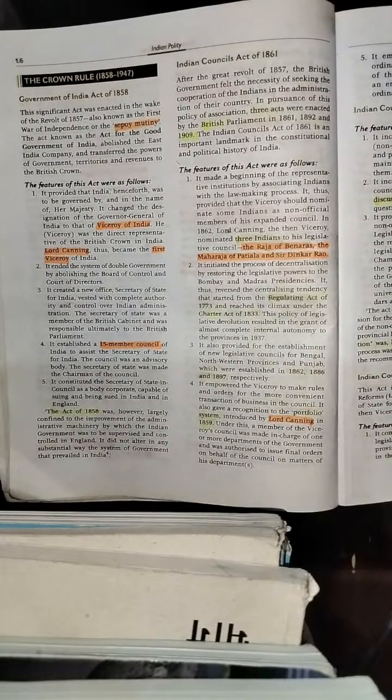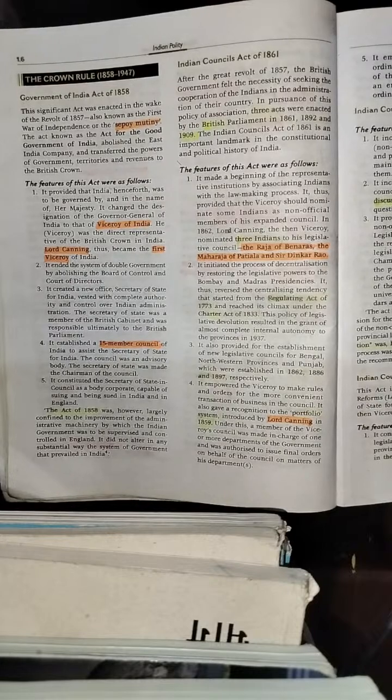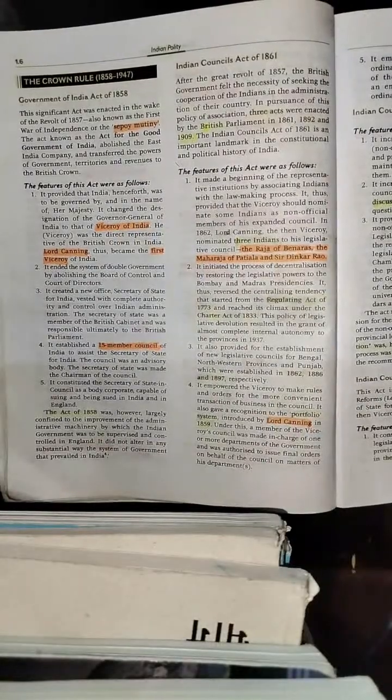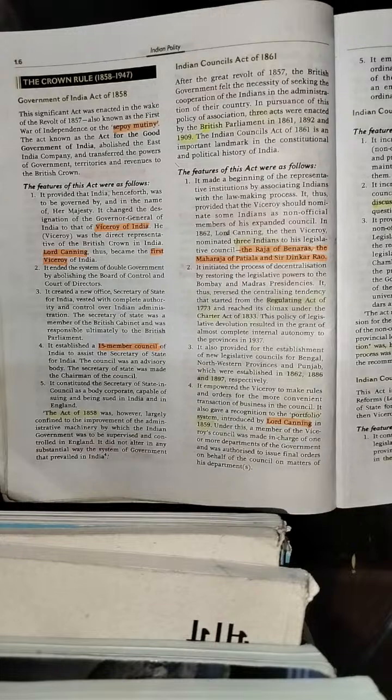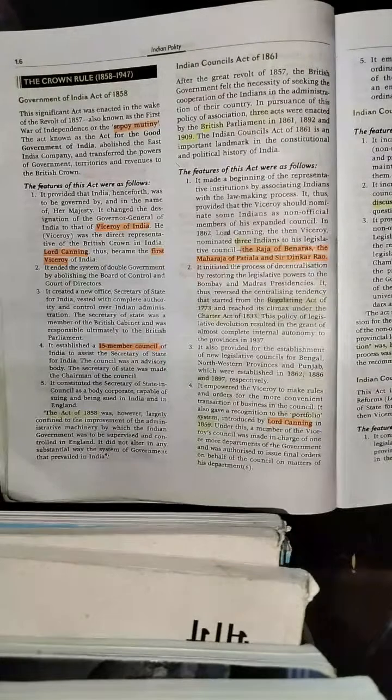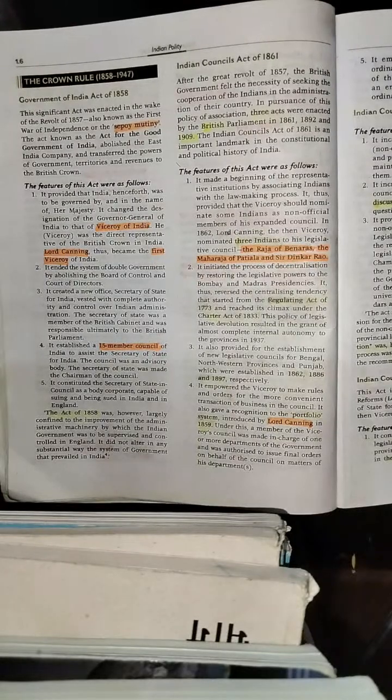Government of India Act 1858. The significance: the Act was enacted in the wake of the Revolt of 1857, also known as the First War of Independence or the Sepoy Mutiny.